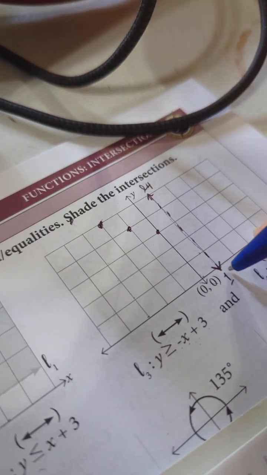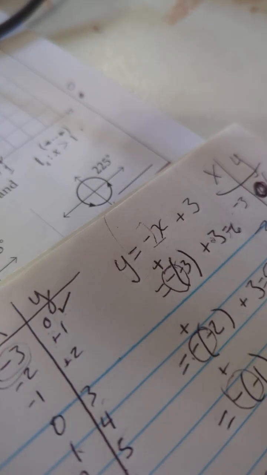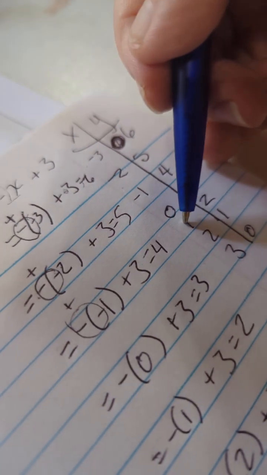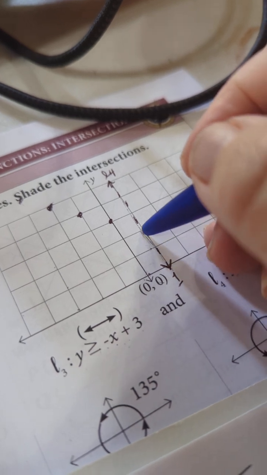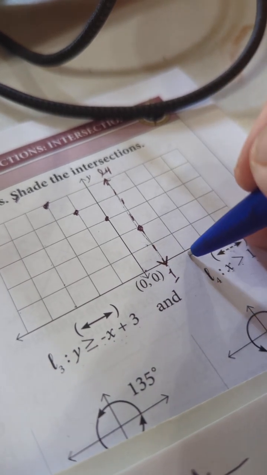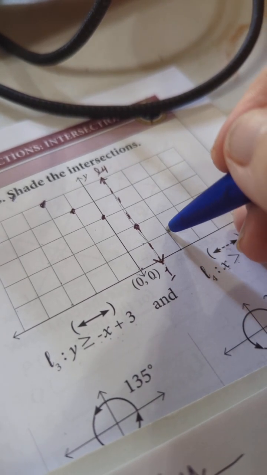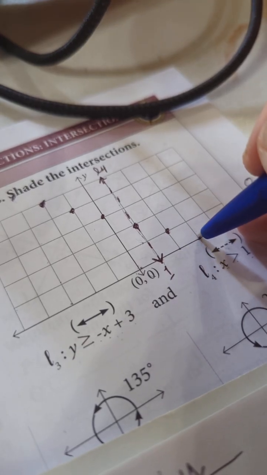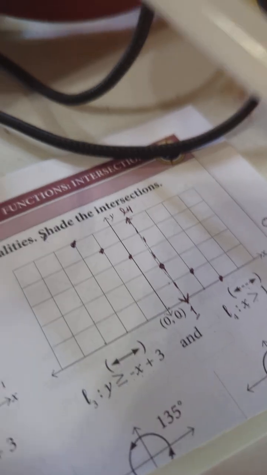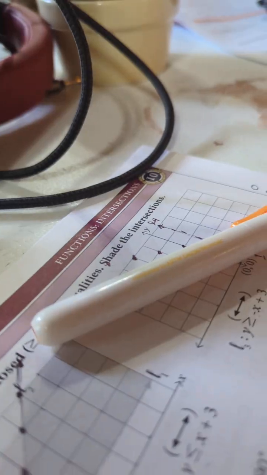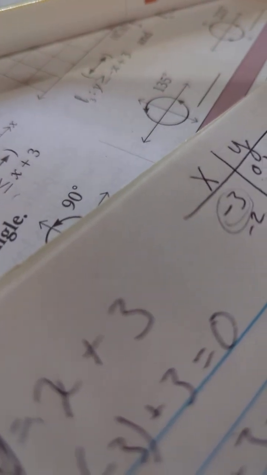3, 1. Let's look back over here. Let's make sure we're on 1. Y should be a 2, right? 1, y is a 2. And then 2 is a 1, and 3 is a 0. And then we take some sort of straight edge. This is my fancy ruler. Let's see if I can get my phone to support itself while I'm doing this. Probably not.